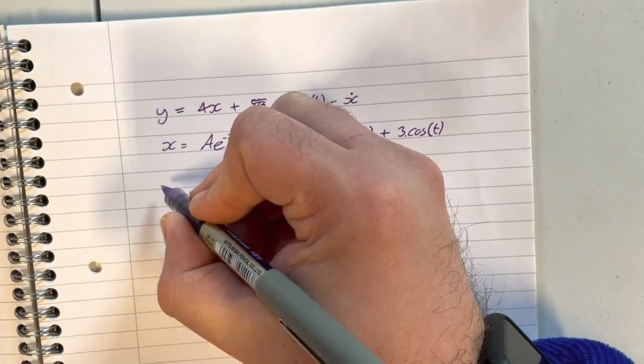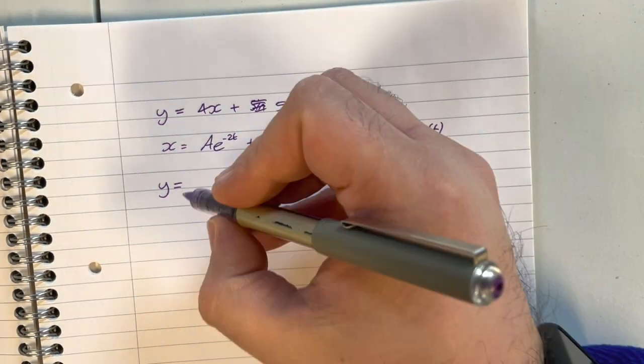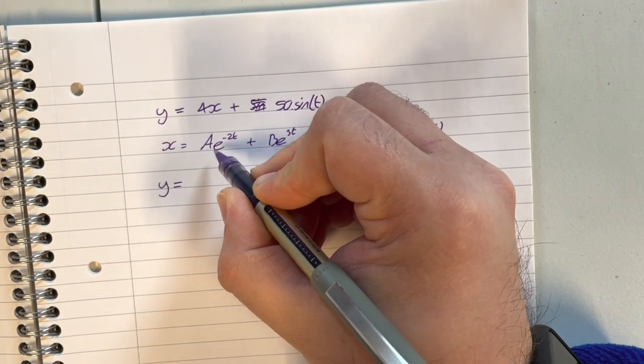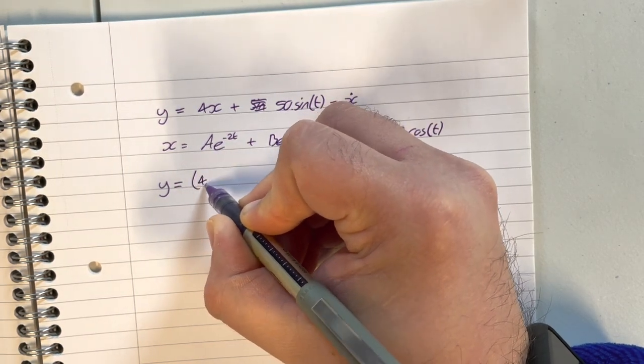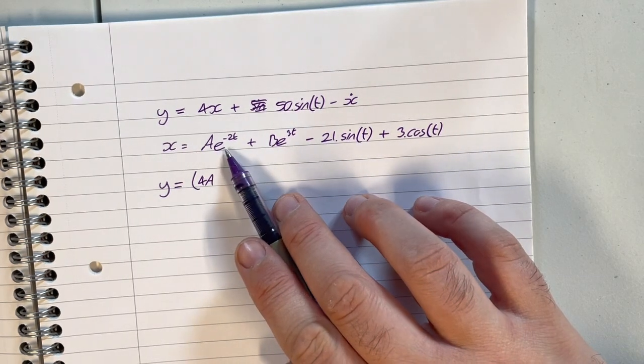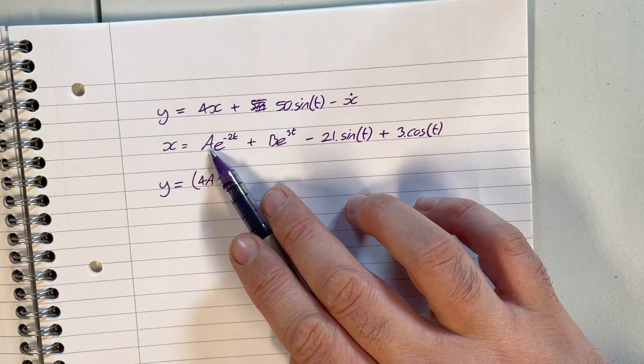Okay, so y is going to equal 4x. I'm going to do each term separately, I think. So 4x, that's going to be 4a. And then I'll also get a minus x dot, but x dot for this term, just doing this term, is minus 2a.